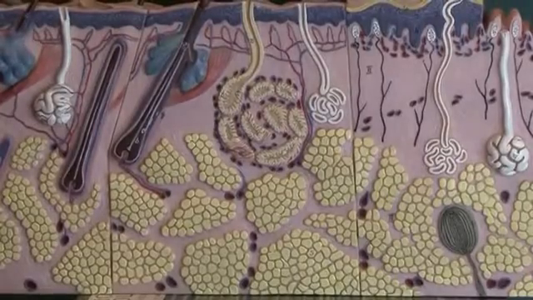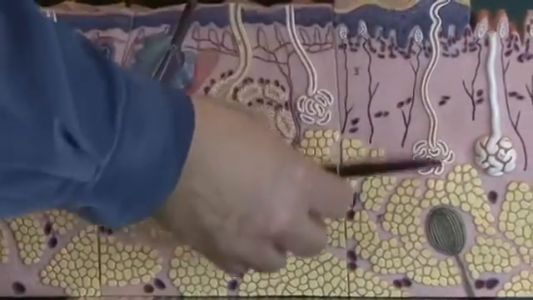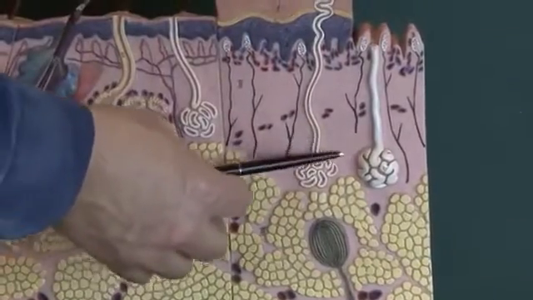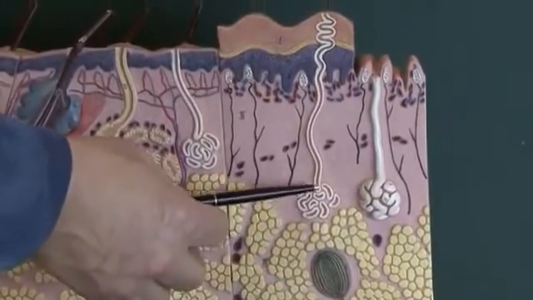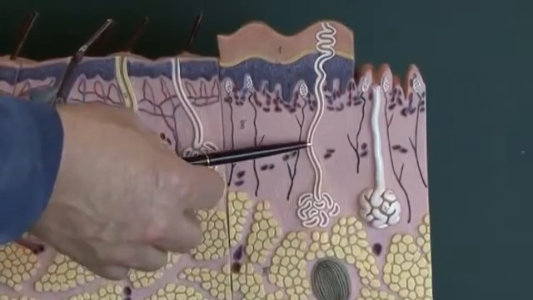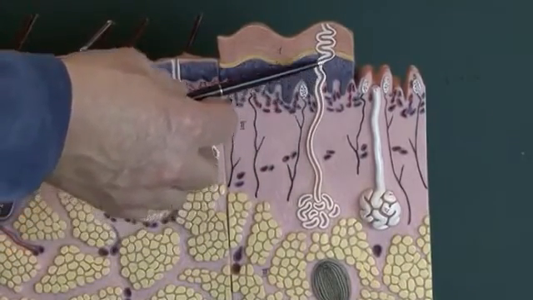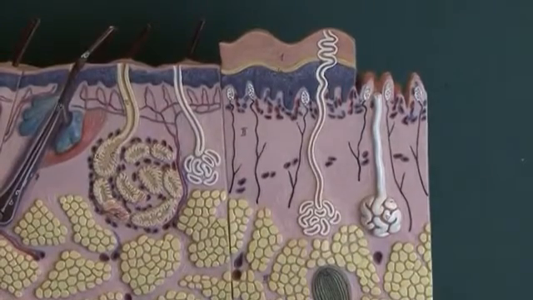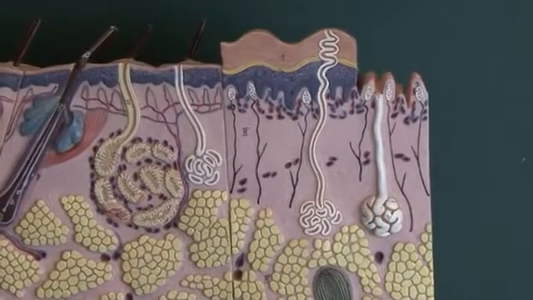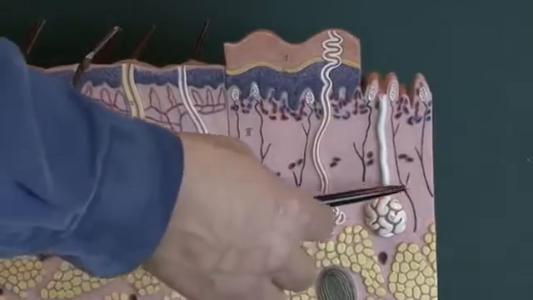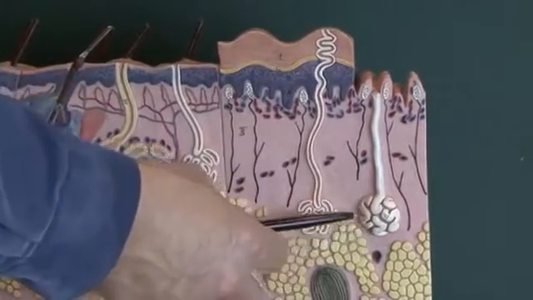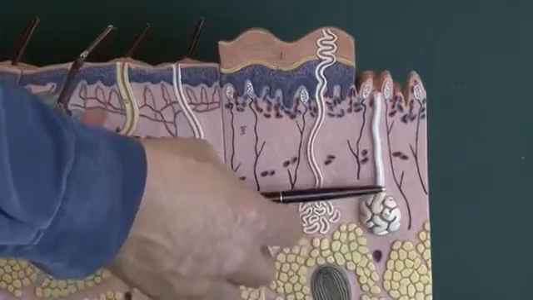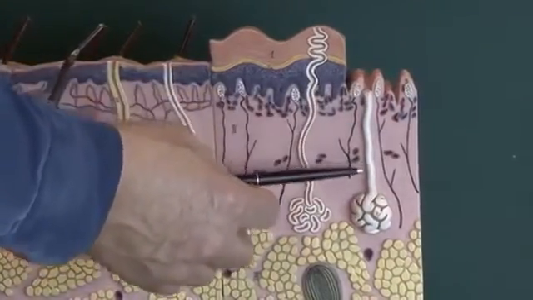Also on this model we see the cross section of the eccrine sweat gland, the glandular portion and the duct. The sweat rises up the duct to the surface of the body, where it evaporates, extracting the latent heat of vaporization from the body. And here we see the same thing in a more three-dimensional type of structure. The glandular portion and the ductile portion.